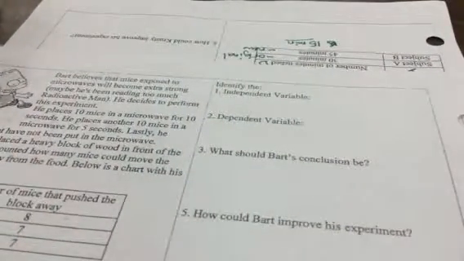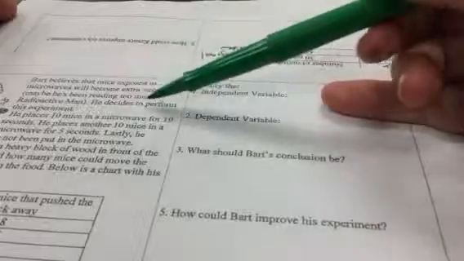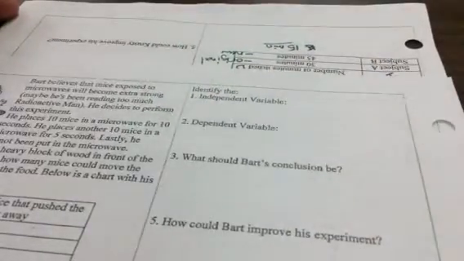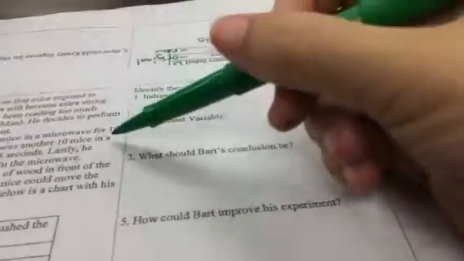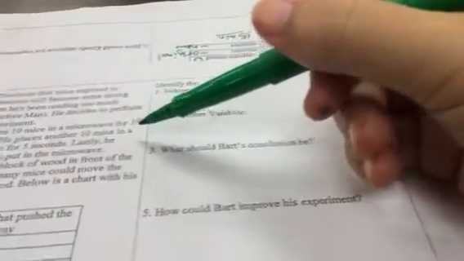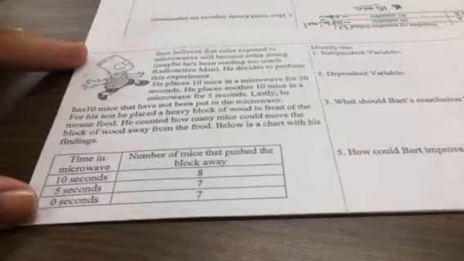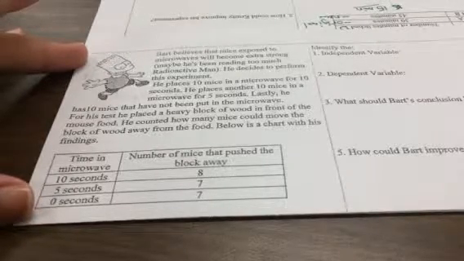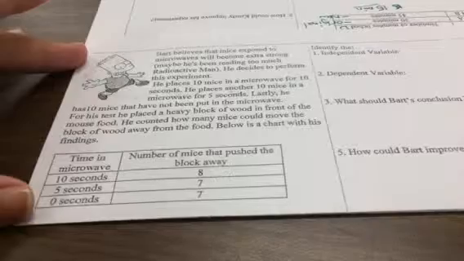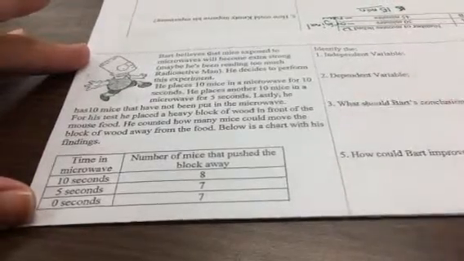Bart believes that mice exposed to microwaves will become extra strong. Maybe he's been watching too much Radioactive Man. He decides to perform this experiment. He places 10 mice in a microwave for 10 seconds. He places another 10 in the microwave for 5. Lastly, he has 10 mice that have not been put in the microwave. For the test, he placed a heavy block of wood in front of the mouse food. He counted how many mice could move the block of wood away from the food. Below is the chart with his findings.